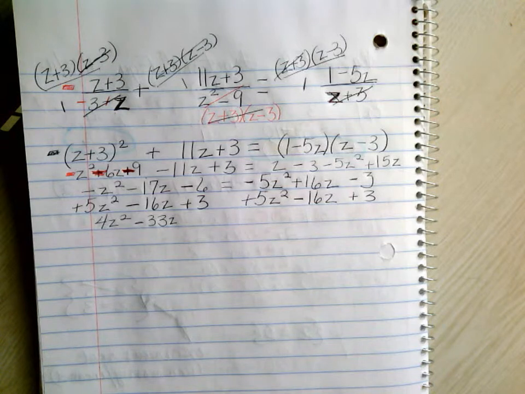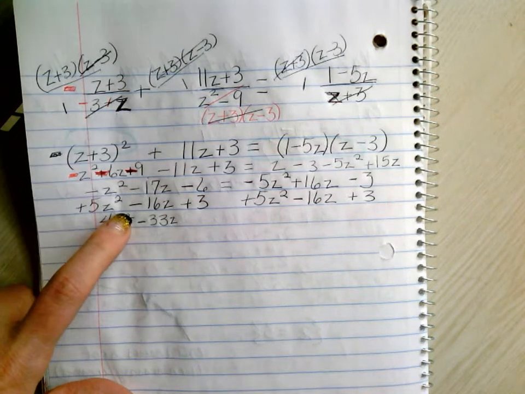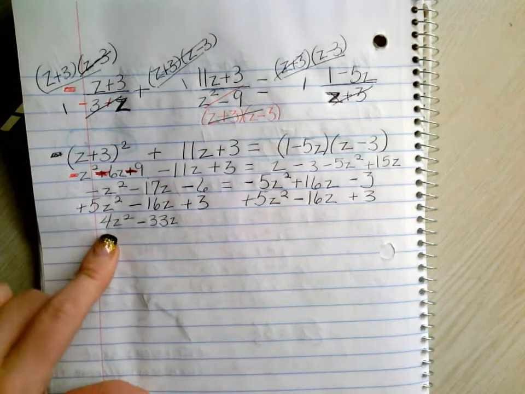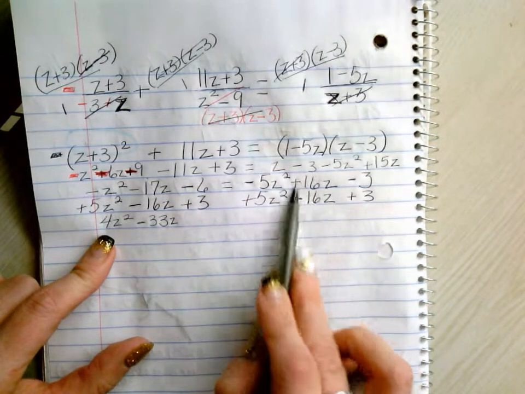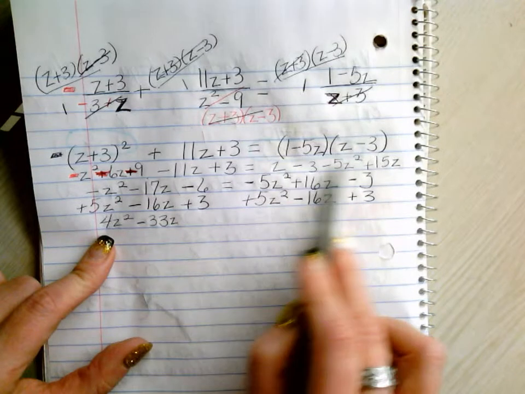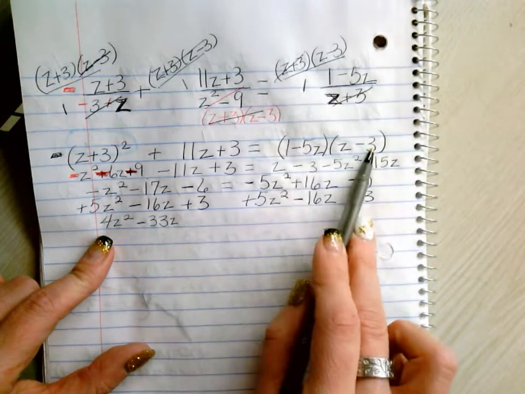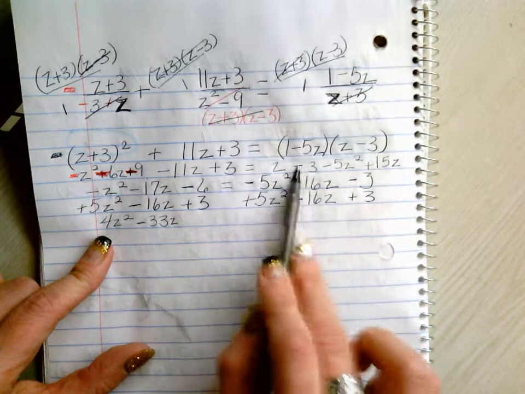And 6 is 17. Move that 3 over. Positive 5z, 16, negative 3, 4z squared. Somewhere in here I made a mistake, right here. Somewhere I made a mistake. Outside is 3, inside is negative 5z squared. 5 is positive 15. That's a positive z.